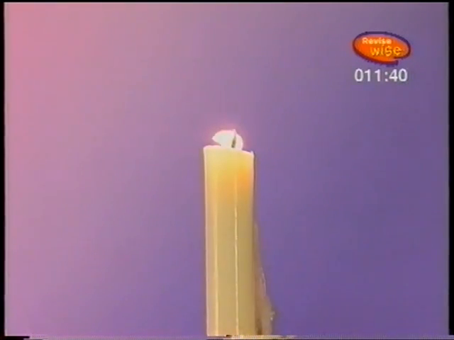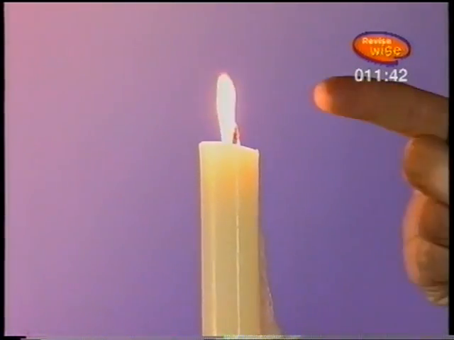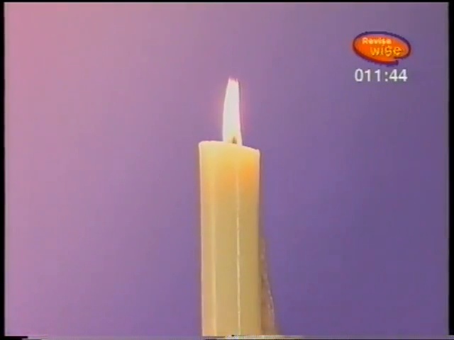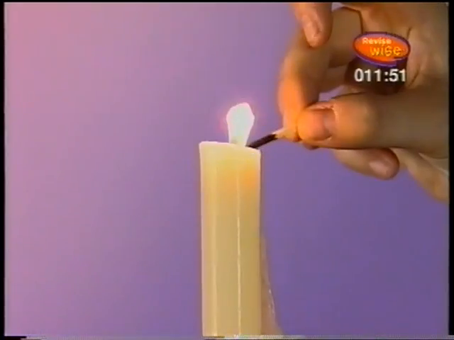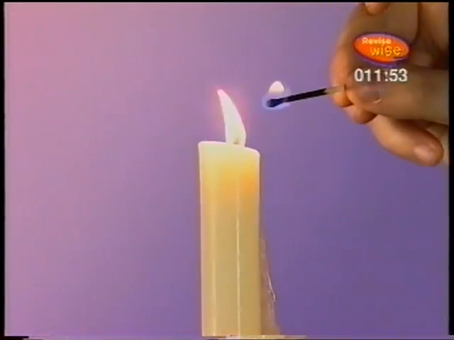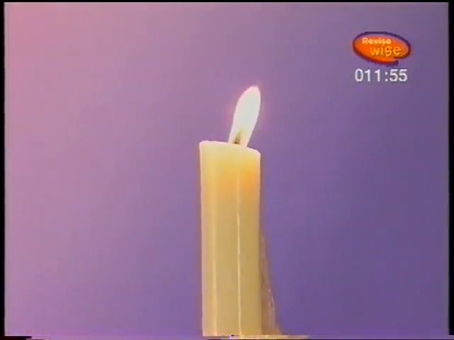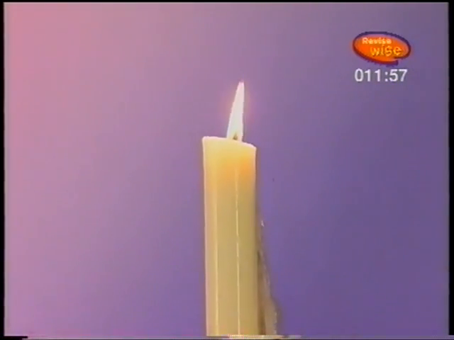Many people think that when a candle burns, it's just the stringy wick in the middle that burns, but it isn't. If I hold a burnt-out match in the flame, it doesn't burn. But if I dip it into some melted wax, it burns. So it must be the wax in the candle that's burning.